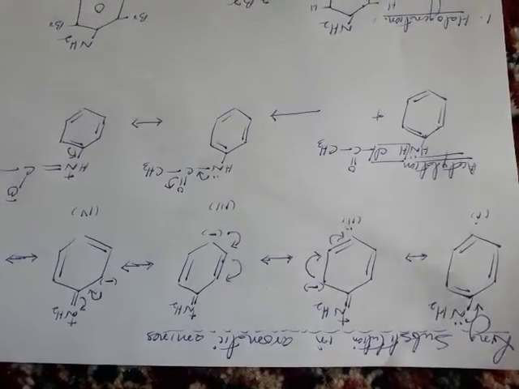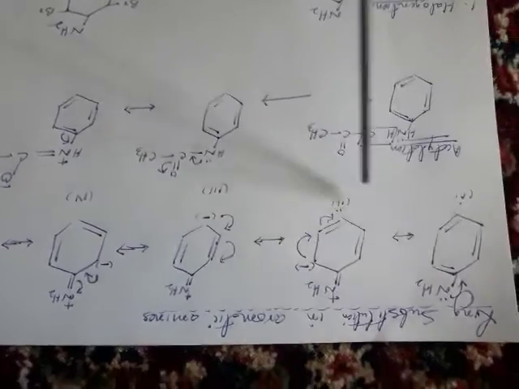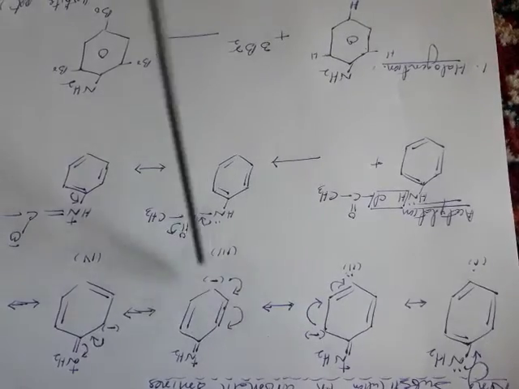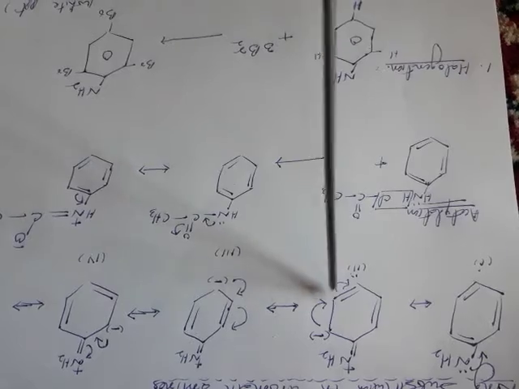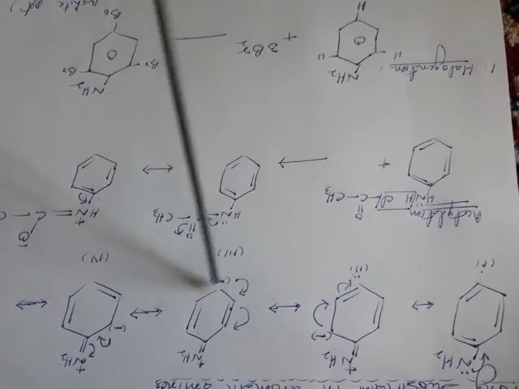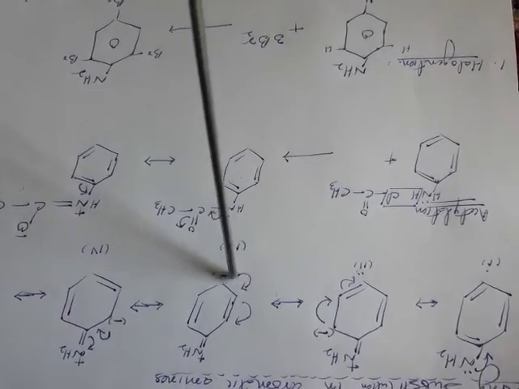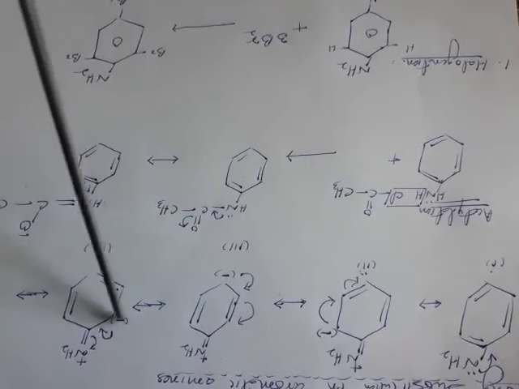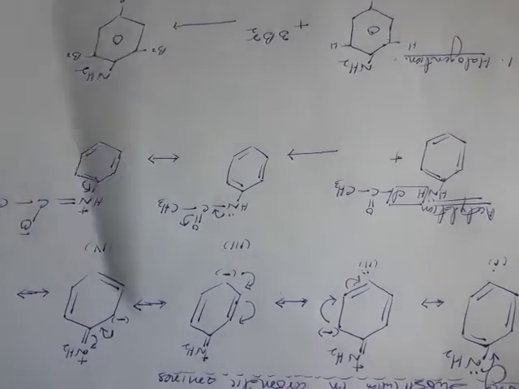This lone pair participates in the conjugation, and we see the electron density gets relatively increased at the ortho and para positions. The electron is pushed to this carbon atom, and the negative charge moves to this carbon atom. Then this negative charge is pushed further, and the double bond is pushed to this carbon atom. We see a negative charge over here. So we have two ortho positions available and one para position.